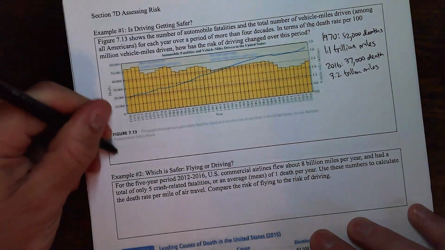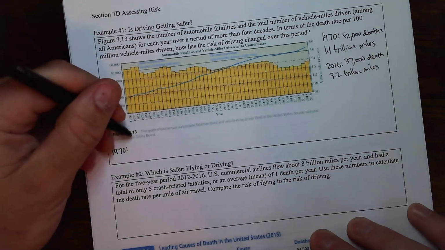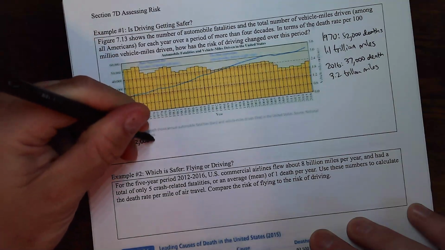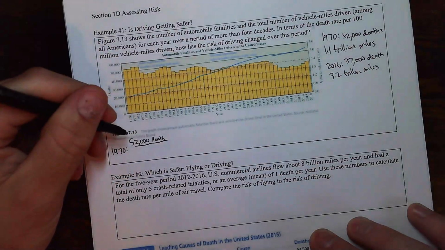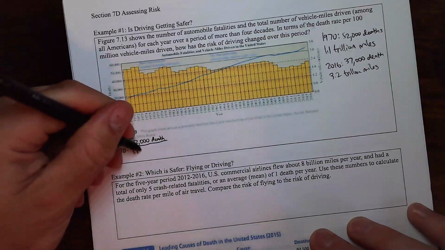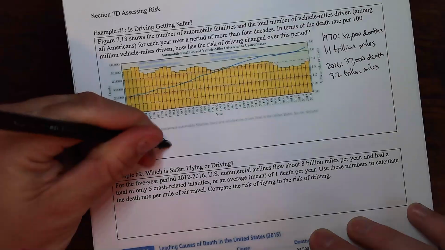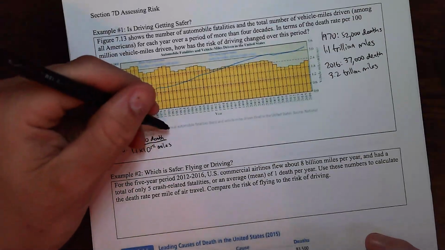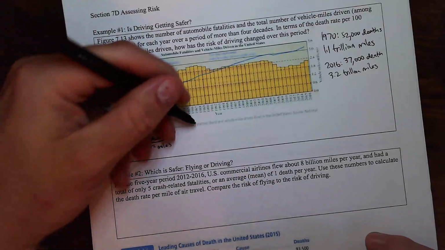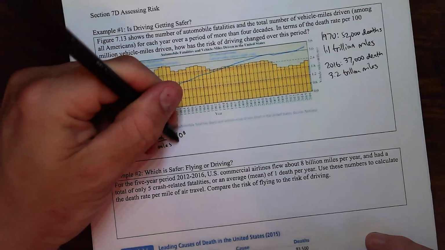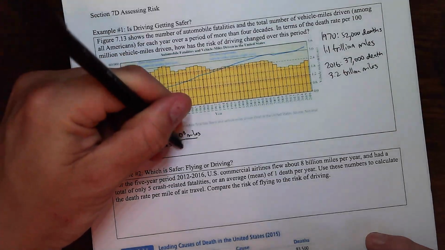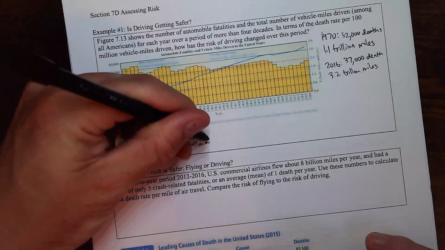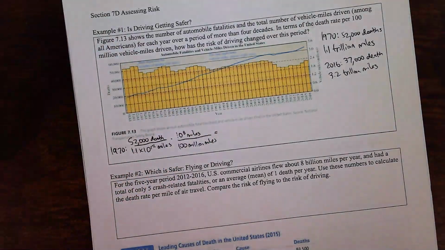So let's look at 1970. We got 52,000 deaths per 1.1 times 10 to the 12th, a trillion, miles driven. Okay. Now we need to convert this to per 100 million miles. So 100 million miles would be 10 to the 8th. So I'm going to multiply by this 10 to the 8th, and 10 to the 8th miles is equivalent to 100 million miles. So I'm going to put 100 million miles because they want that to be what I'm dividing by.